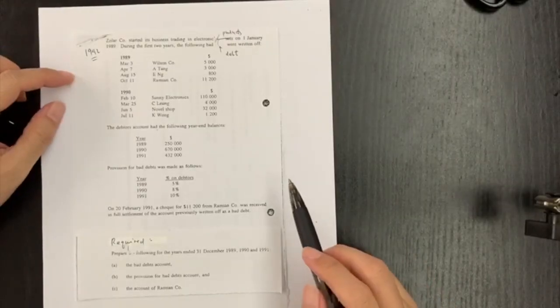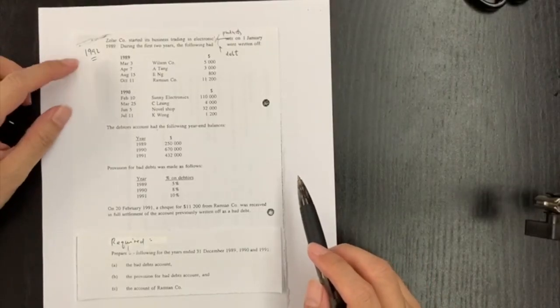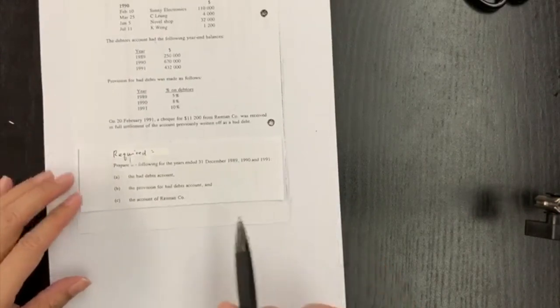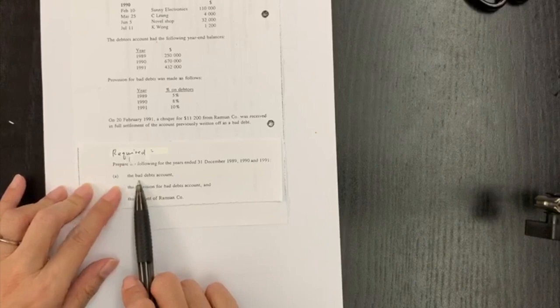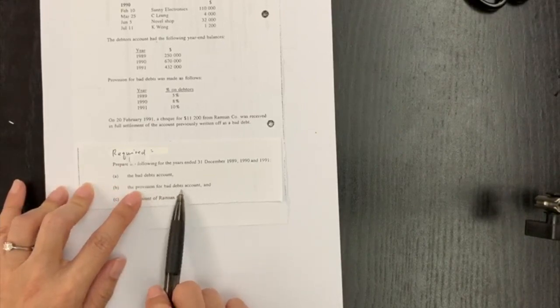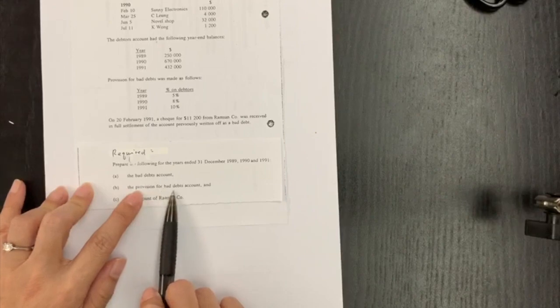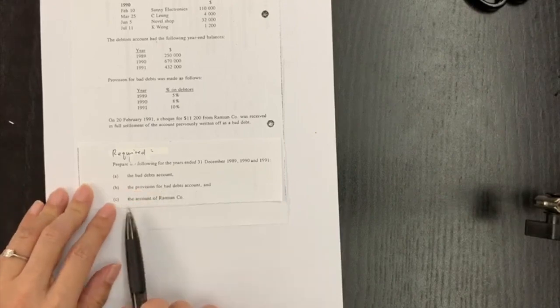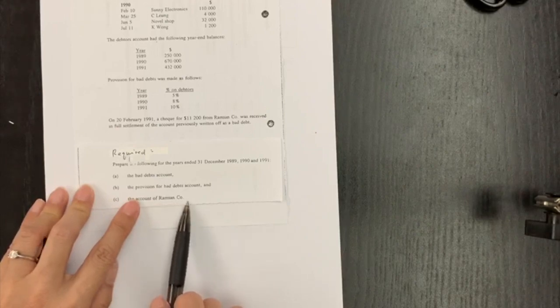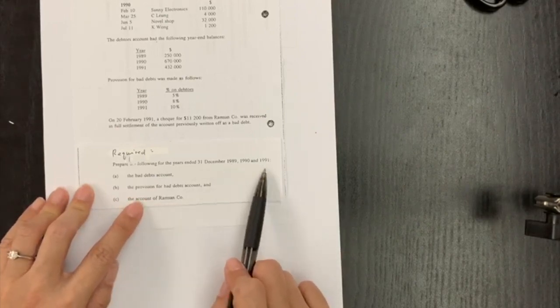Here we have another past exam question from 1992, a very old question. Let's take a look at the things we have to do. We have to draw up the bad debts account, and then the provision for bad debts. Now this is the old name; the name changed to allowance for doubtful debts for DSE. Then we need to draw up another account for Ransom Company in these 3 years.